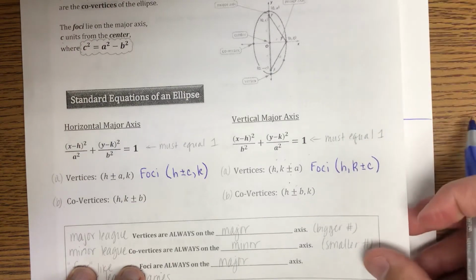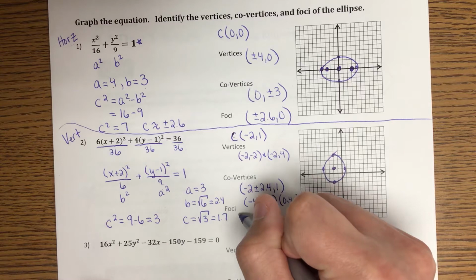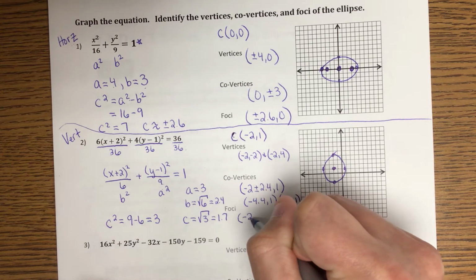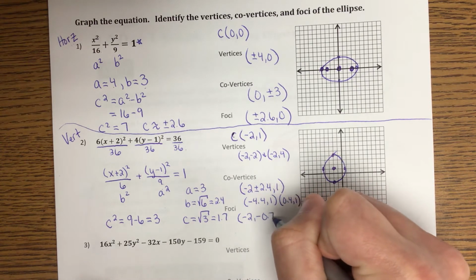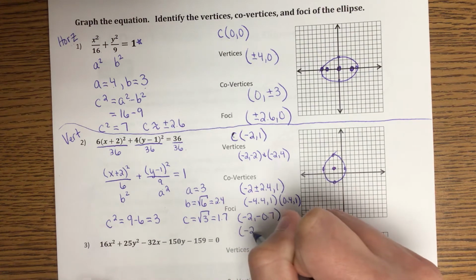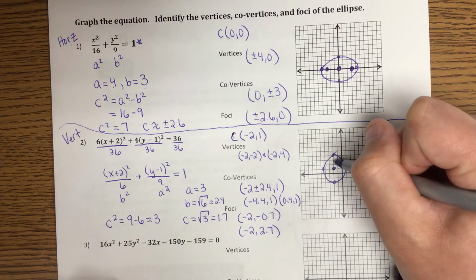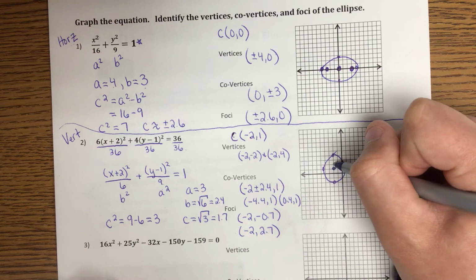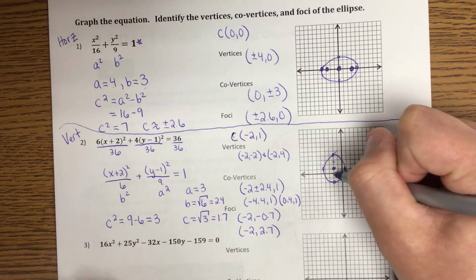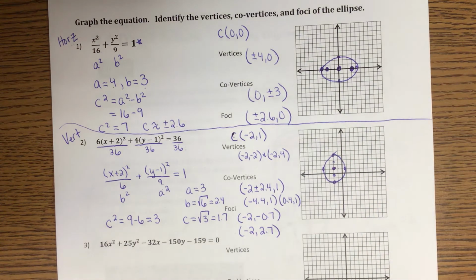Okay? But now that I have that, I'm assuming that you would be able to find those 2 points, whether you use the graph or the formula that I just wrote down. But you would graph those. And then you would be done.